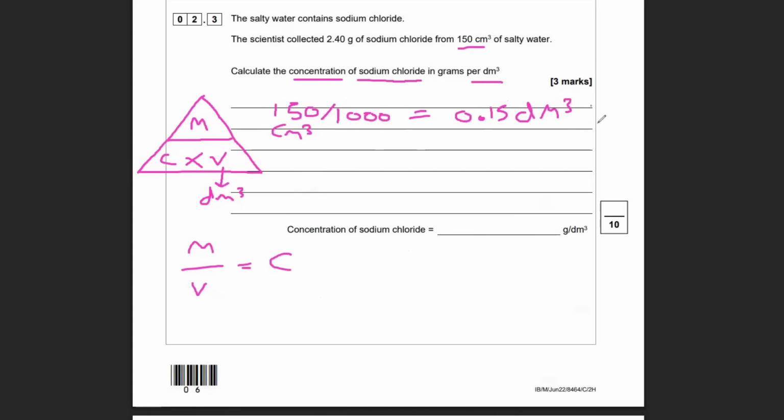Now we have this, this is the volume. I suggest when reading through, identifying what you've got and writing it down. Once you see you have mass and volume, you'll know you need to use this equation, which you need to know off by heart, M over V. And then all I need to do is put the mass in. So we're going to go 2.40, that's the M. We're going to divide that by 0.15, that's the V. And that is going to give us the C, the concentration.